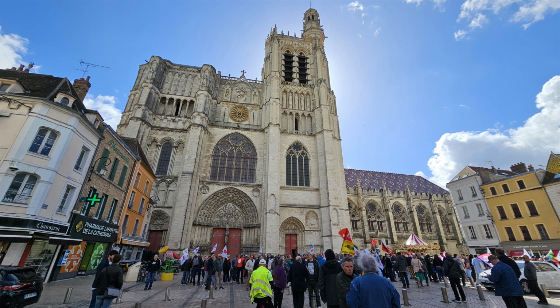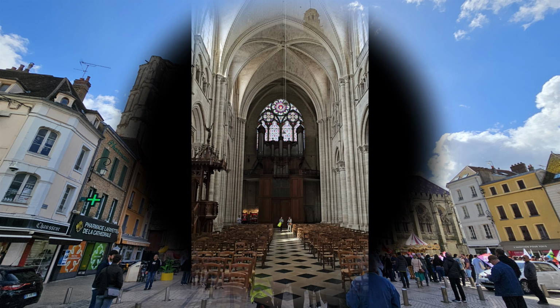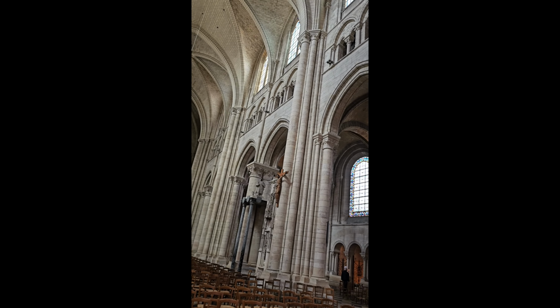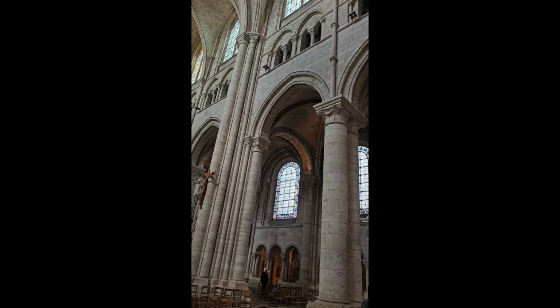So here we are on the last day of our tour to Burgundy, France. We're in Sens, and this is a view of the Étienne Cathedral. I'm standing in a courtyard, and there's a demonstration going on here, but it's very peaceful, not too much to worry about. So now we're on the inside, and you can immediately see what a beautiful building this is.